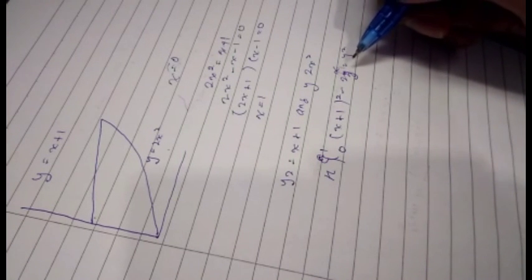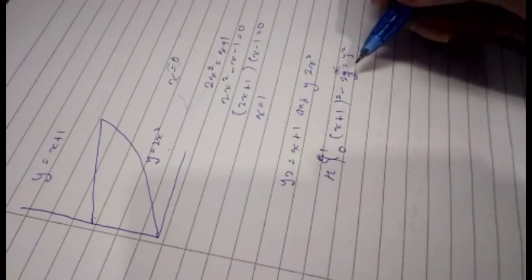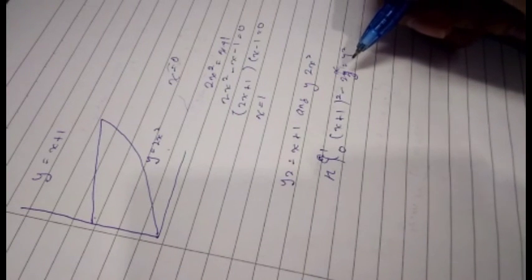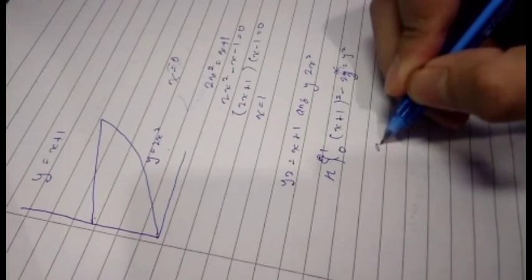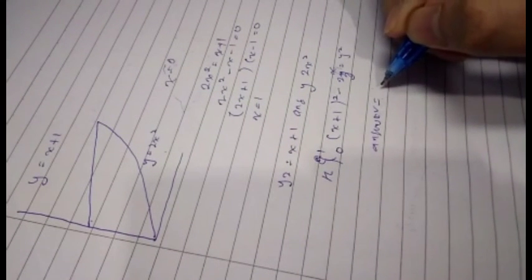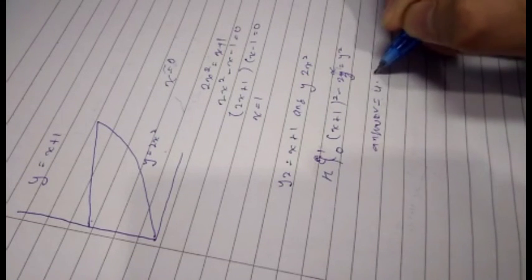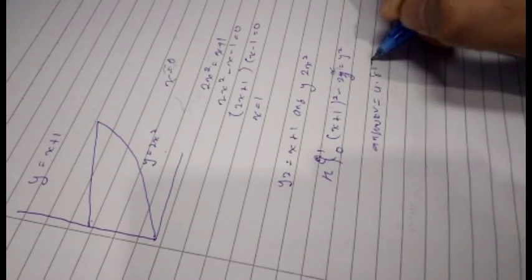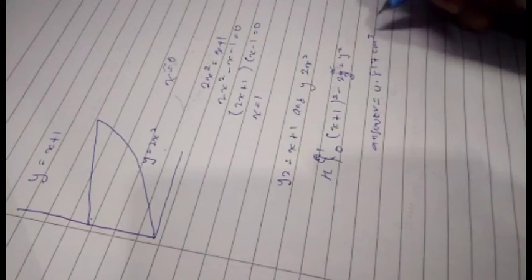And you comment on this question, and lastly you will get the answer, which is 4.817 cm.